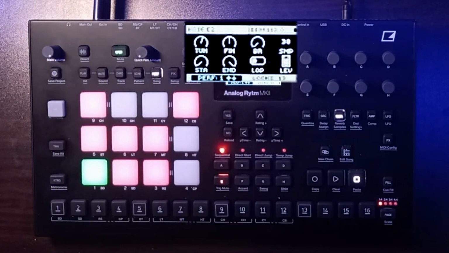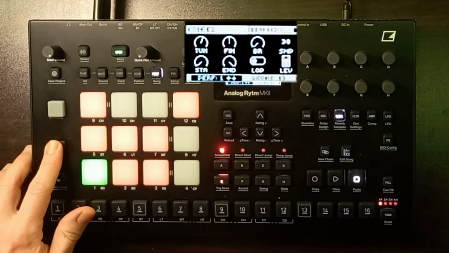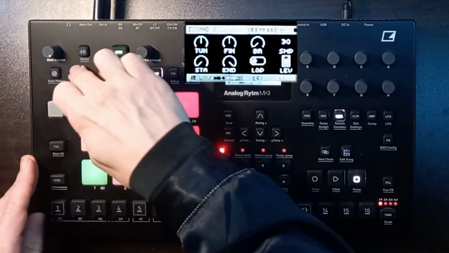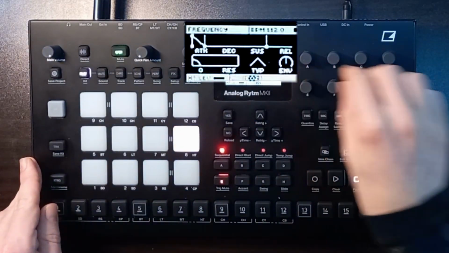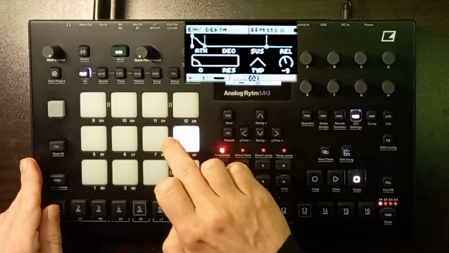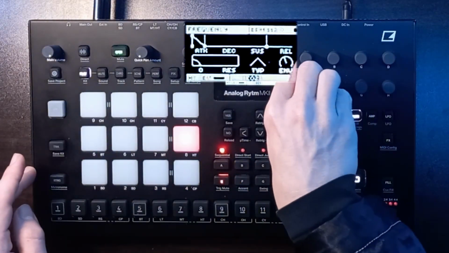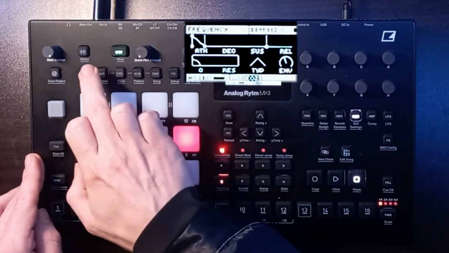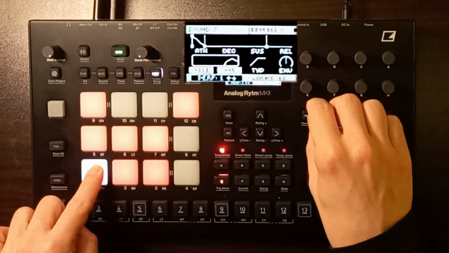So the noise is coming in, the sample is detuning and distorting, but we can also make this other sound that I have here emerge like this, like we did before for the noise.